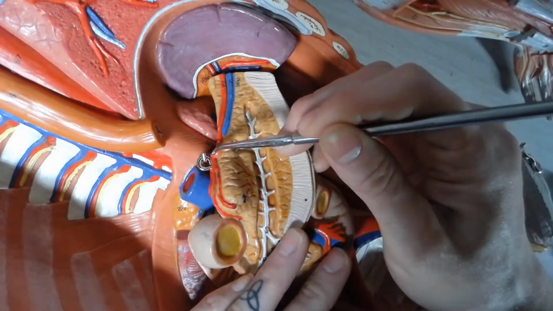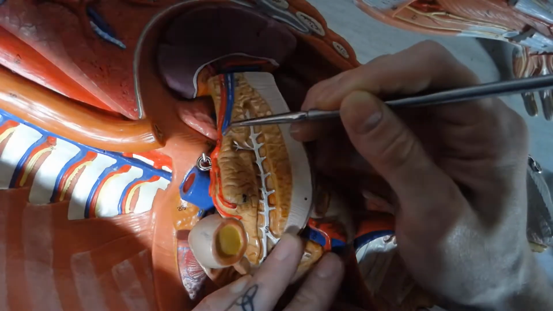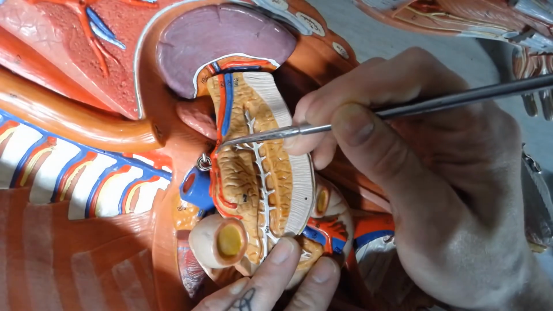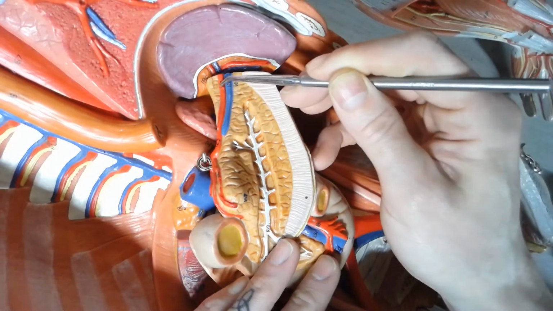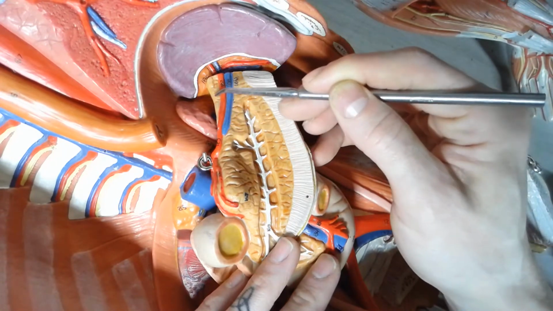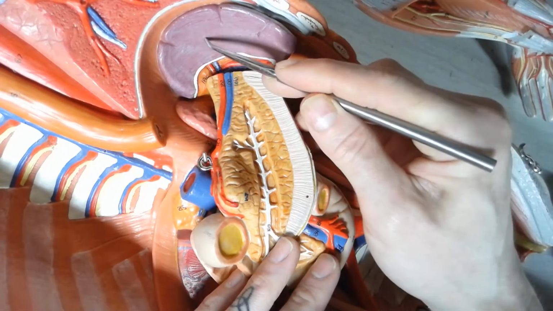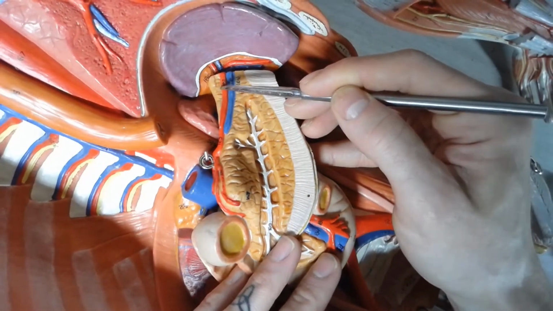The celiac artery is the one that runs right across the top of the pancreas here. Later on, it's going to attach to the spleen here. So right here is called the celiac artery. But when it comes closer to this organ, the spleen, this part is actually called the splenic artery.